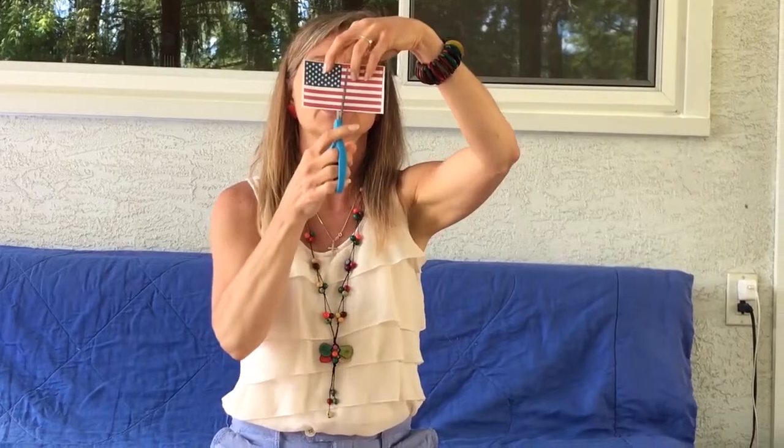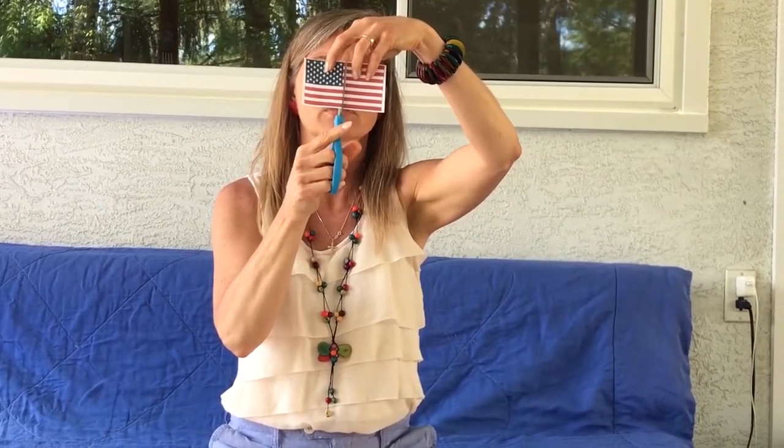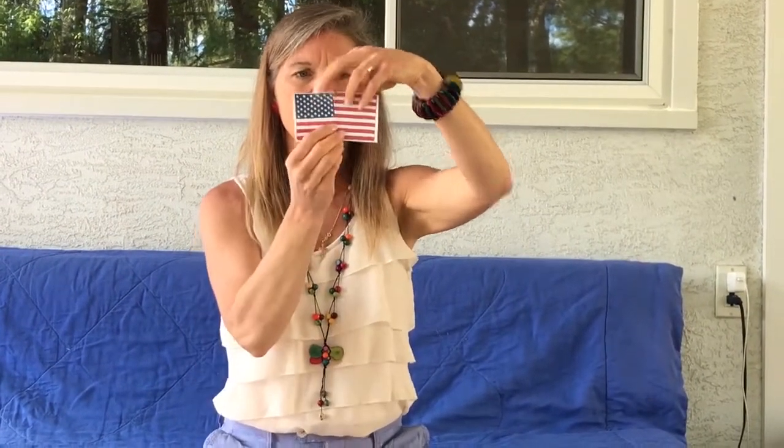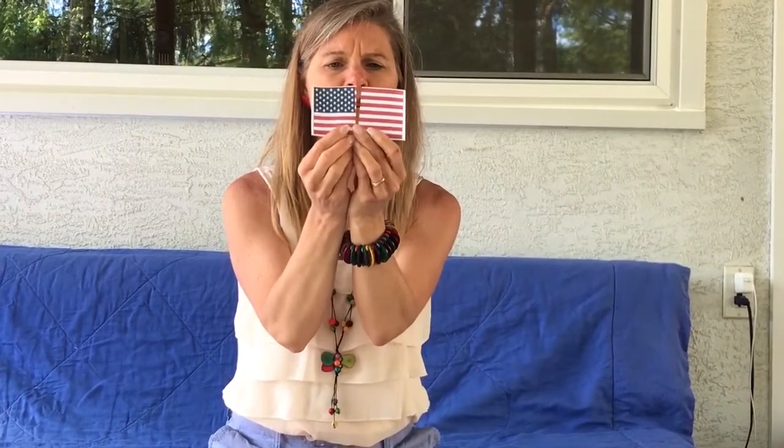All right, how about the United States flag? We could cut it this way or this way. Let's cut it this way today. Is the flag the same on both sides? Is it symmetrical?